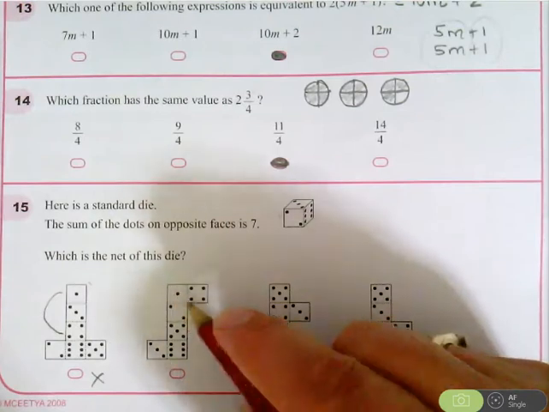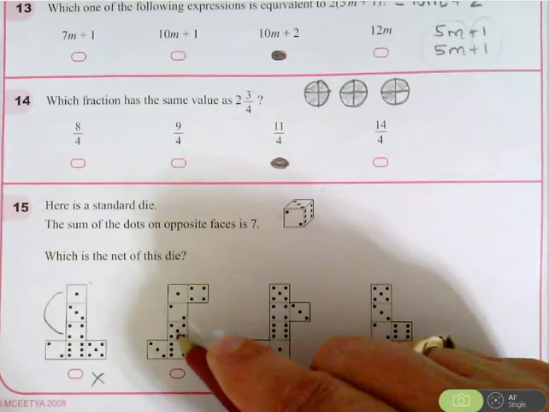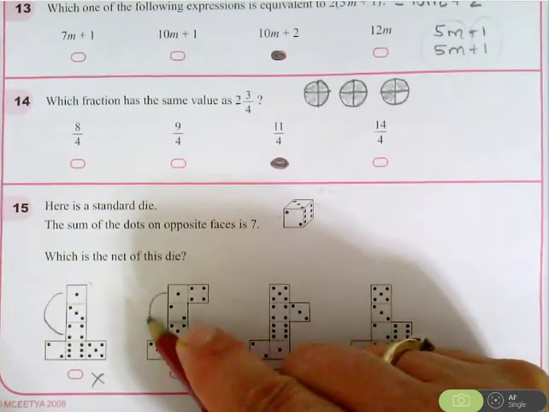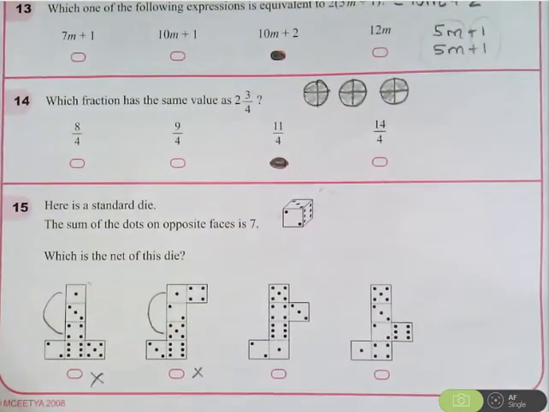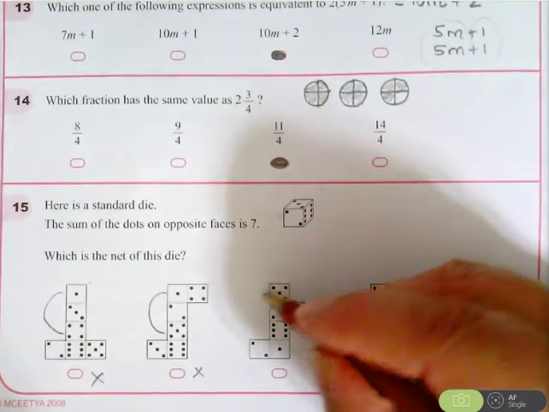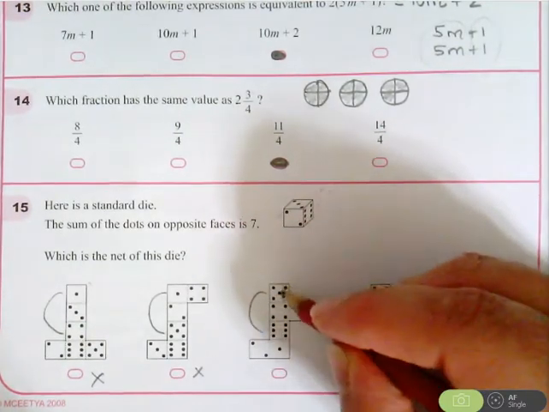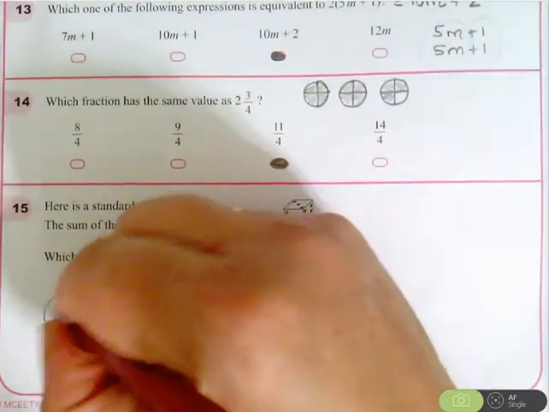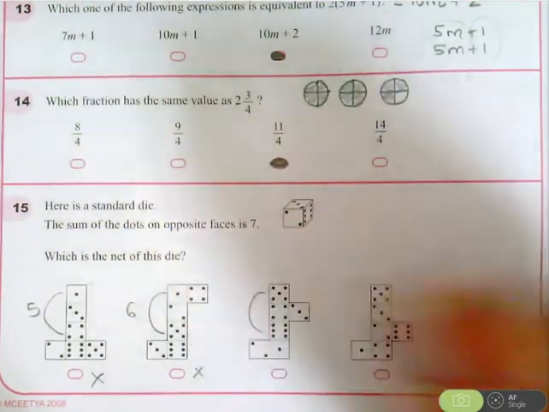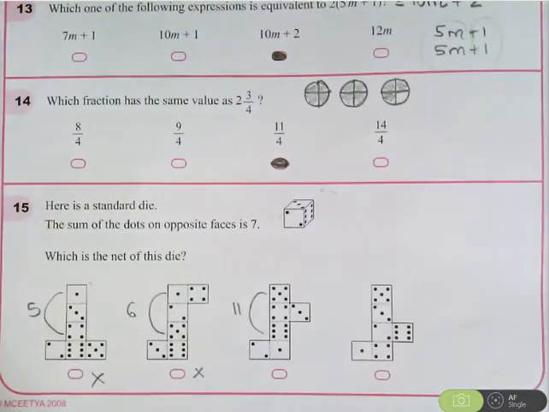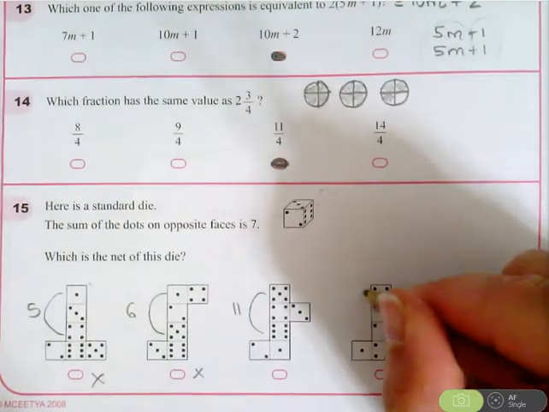Oh, actually, I can look at this one, because 1 and 5, just those two, make 6. So it can't be that one. Let's look at these two. They would be opposite faces. 5 and 6 makes 11. So that added up to 5. That's no good. This adds up to 6. That's no good. Those two add up to 11. That's no good. And let's look at these two.